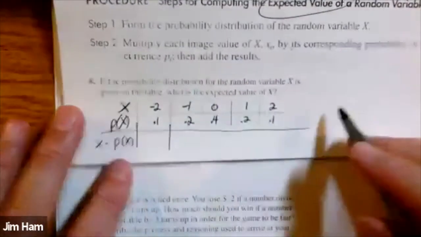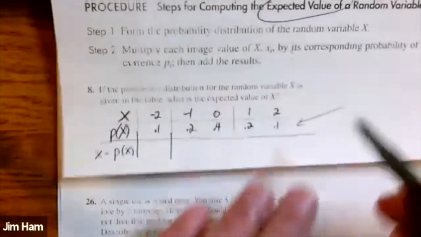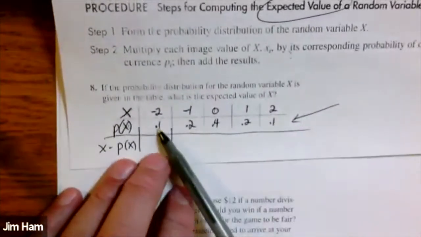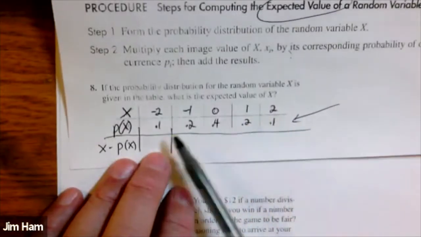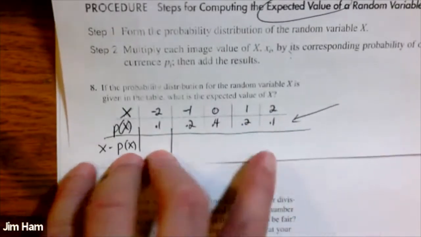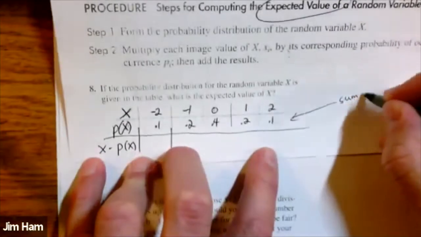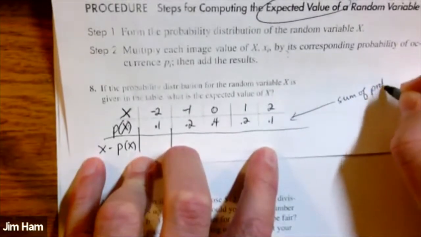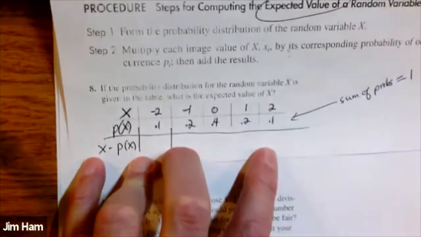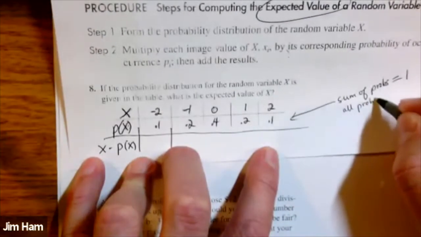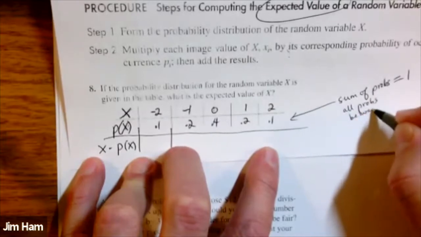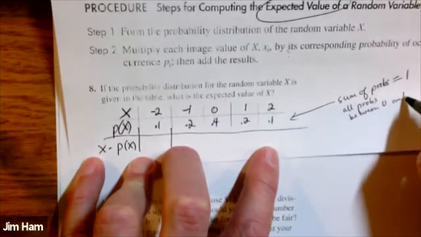The first thing that we should check is that when we add those 5 probabilities together, you can see that they add to 1. Sum of probabilities equals 1. You can see all probabilities are between 0 and 1.